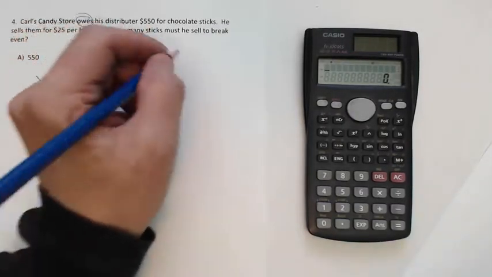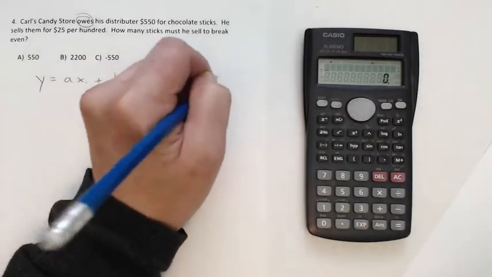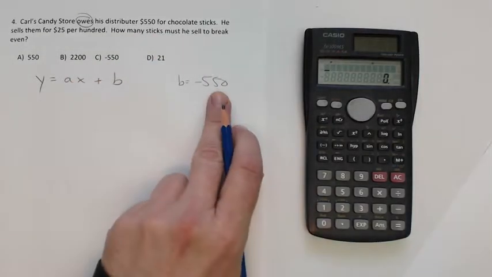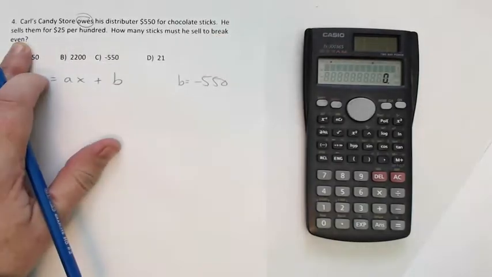And what I want to point out to you is that the b in this case is a negative 550 because he owes that money, right? And he has to get out of debt. He has to break even.